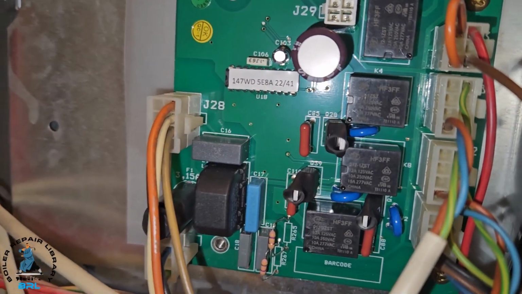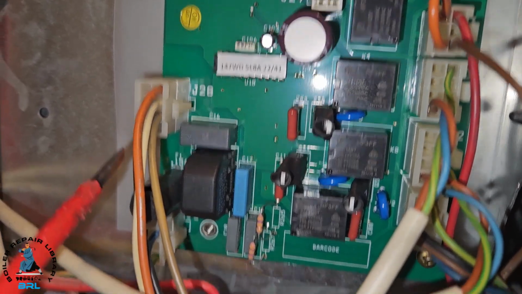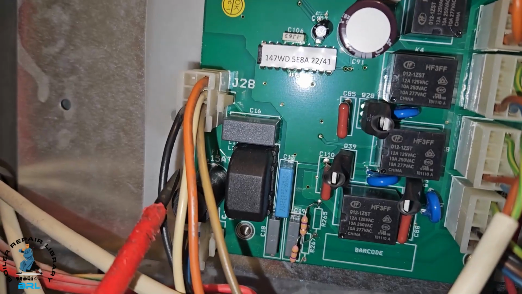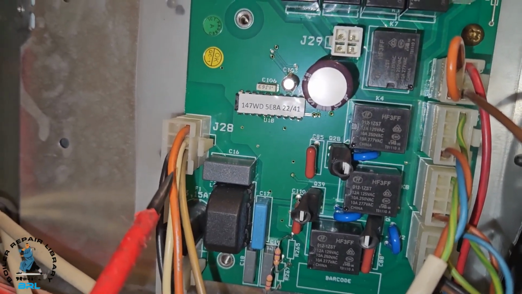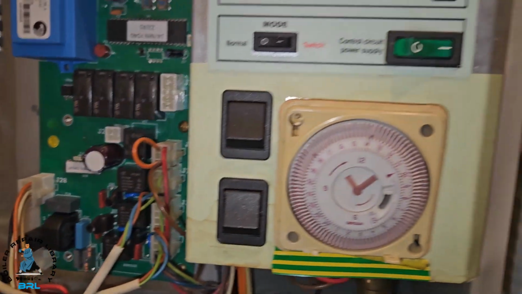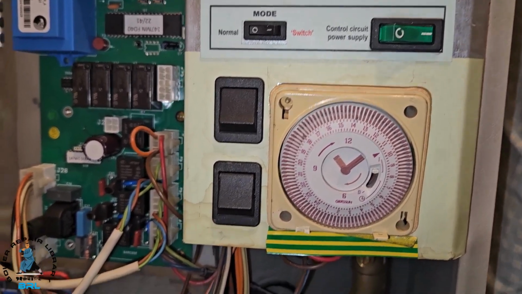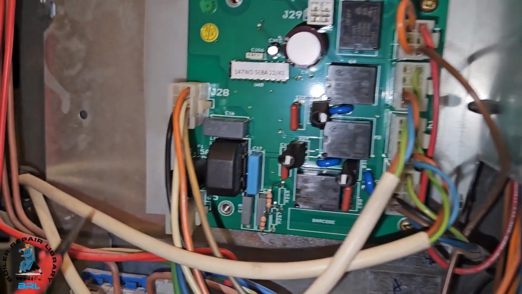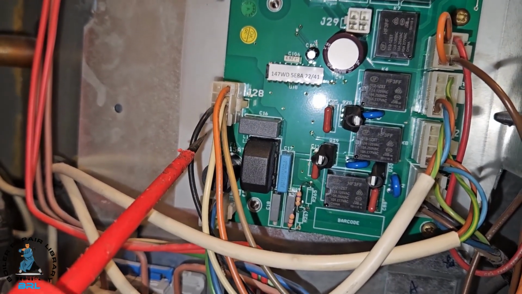We need to look at this white wire there and this black wire here, because the white wire is for the demand from the timer and this switch to send power out, and then it returns back from the room thermostat on this black one here.